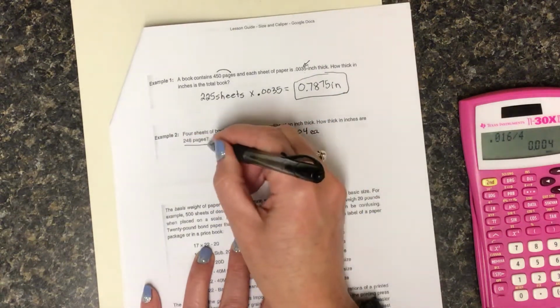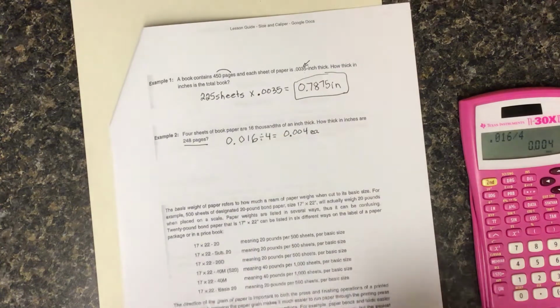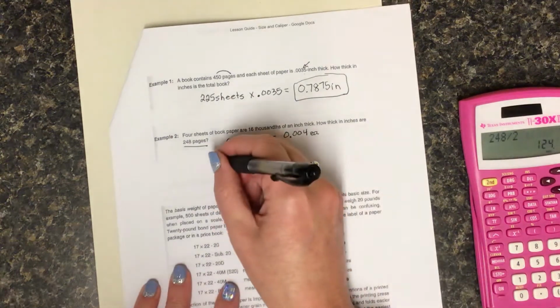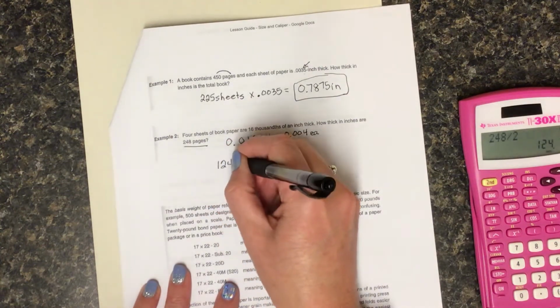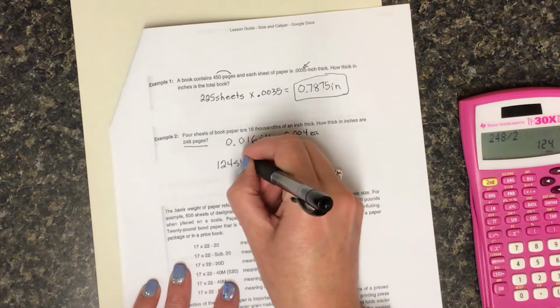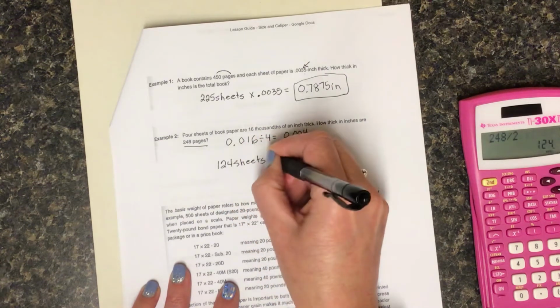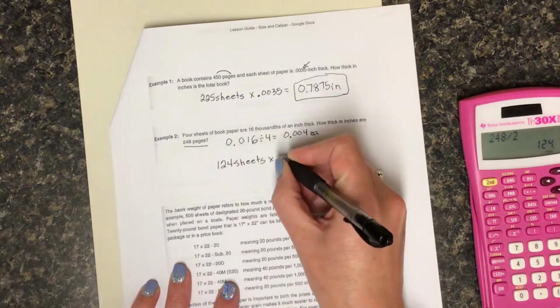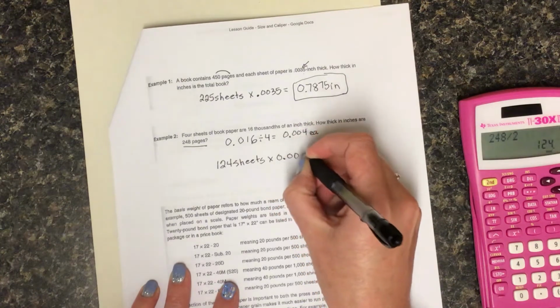And again, we're going to do 248 pages, but we have to be very careful about the word pages and sheets. Pages, most books are done back to back, so we're actually only dealing with 124 sheets of paper. And we multiply that by how thick each sheet of paper is.